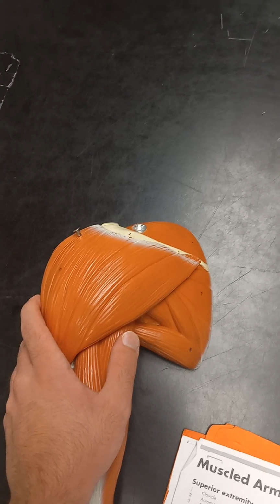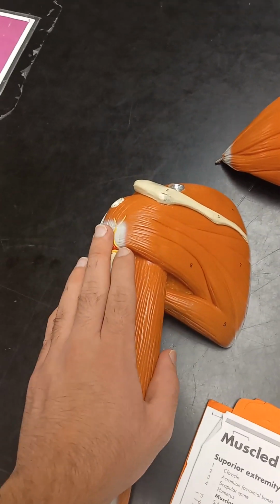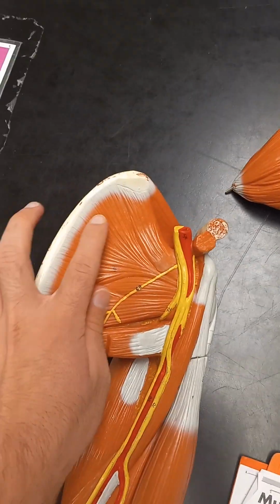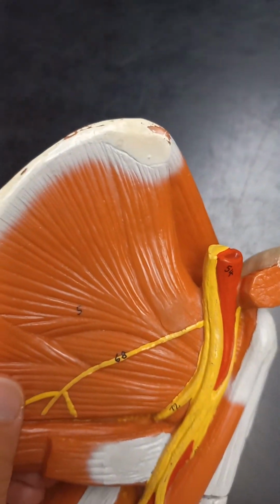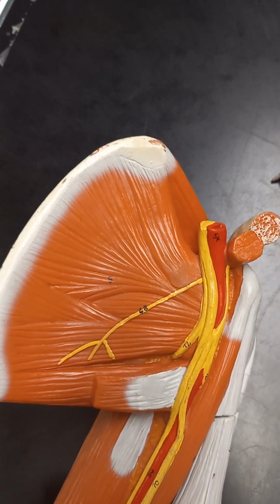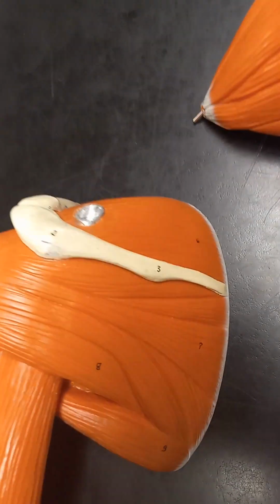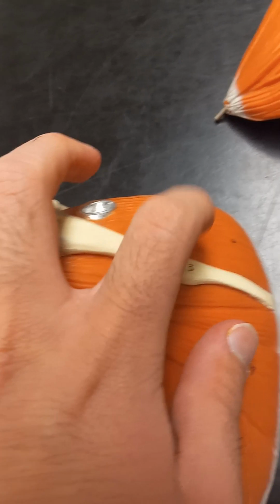And I'll remove it in a bit. Okay, now since that's removed, it makes it way easier for us. So if we see it over here, this part is going to be called the subscapularis. It's number 5. And on number 6, we have the supraspinous.